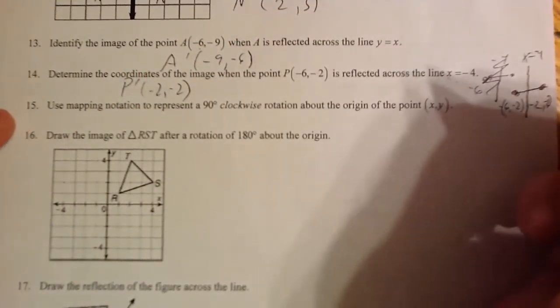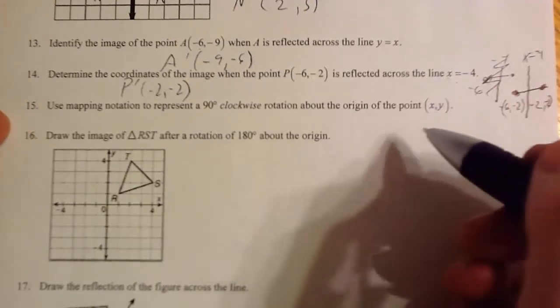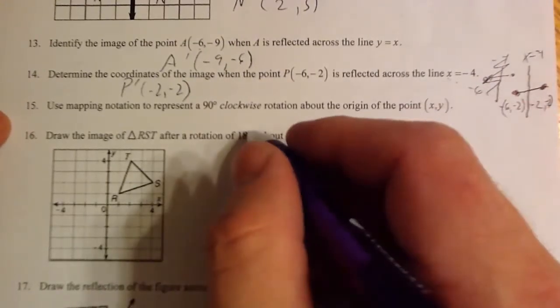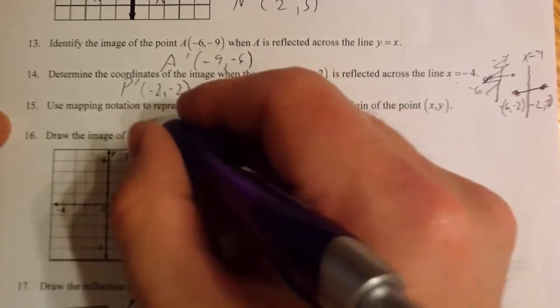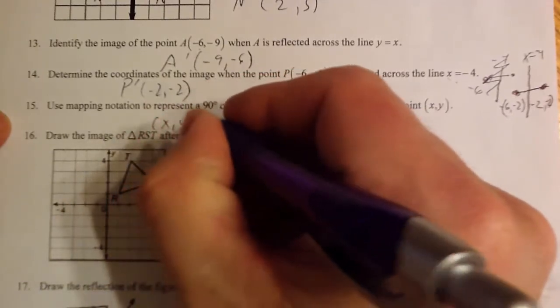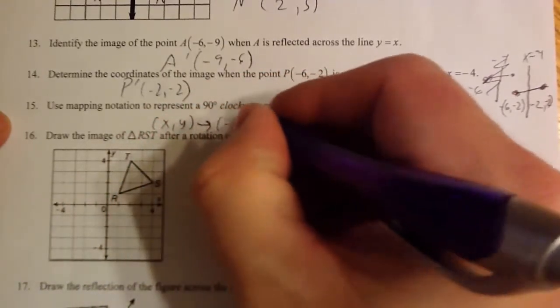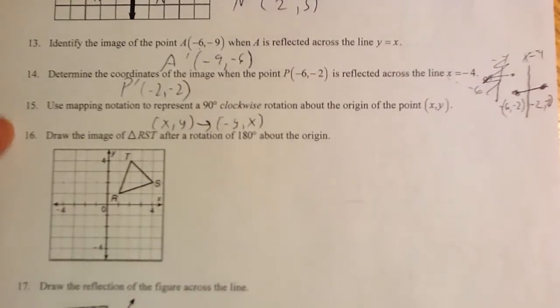Use mapping notation to represent a 90-degree clockwise rotation about the origin of point x, y. And that's actually another question that we've already answered from earlier. x, y is mapped onto negative y, x for that notation.